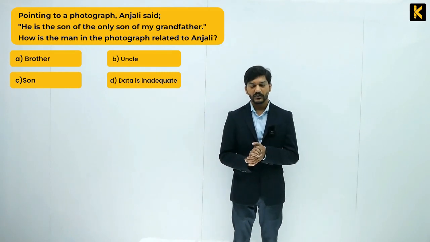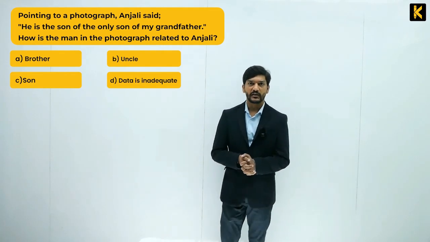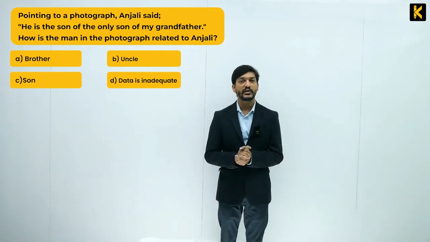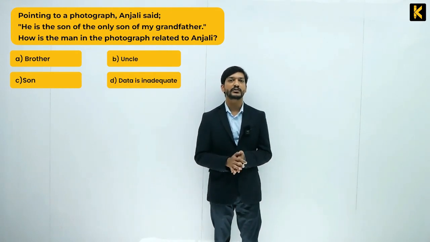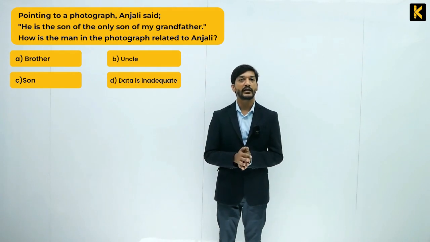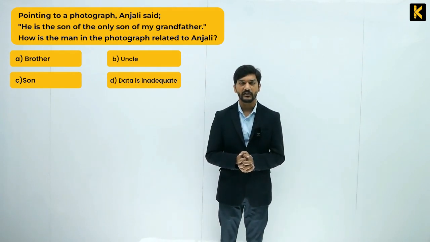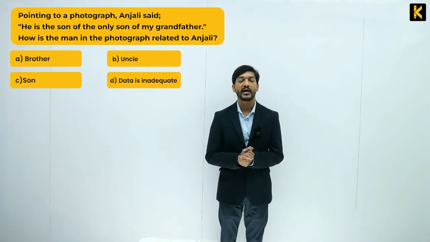Okay, so if Anjali is making the statement, what word will she use for herself? She will use the word my for herself. So in the statement she has made, you might be observing this word which is my.